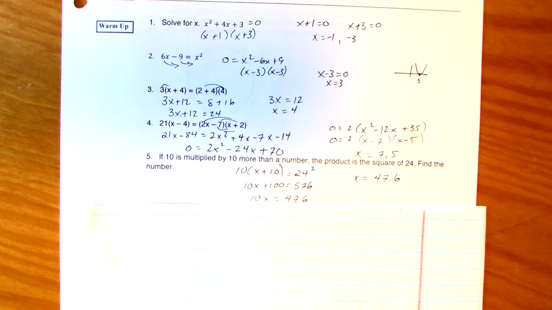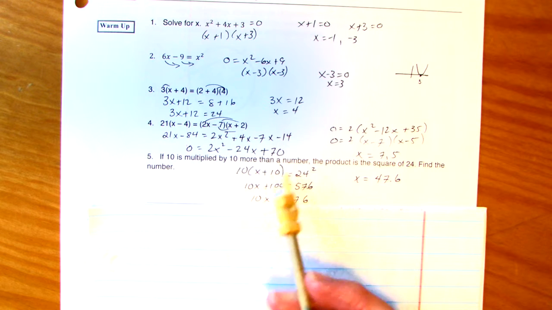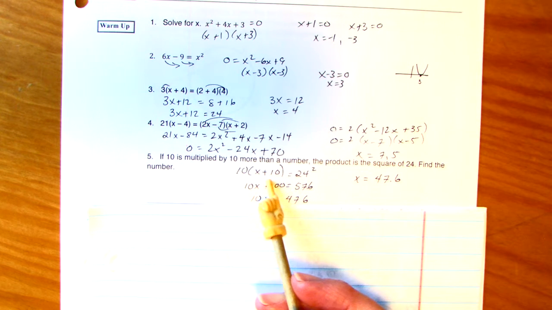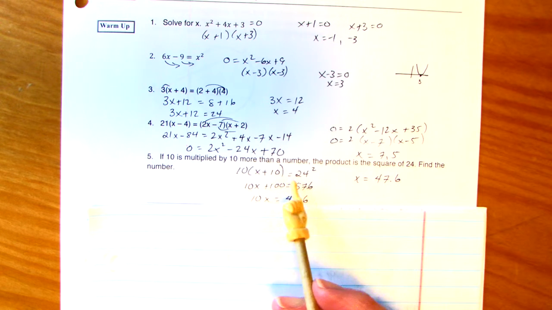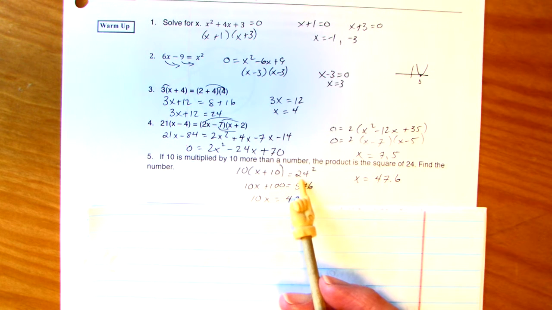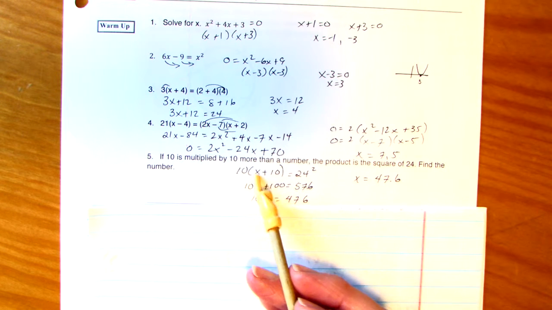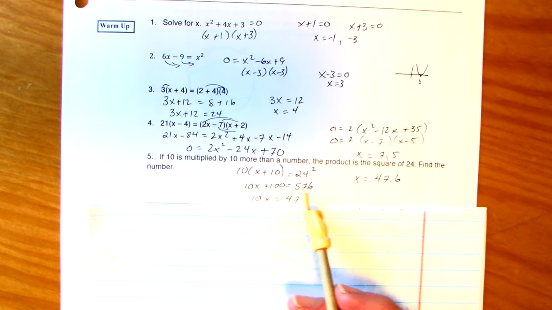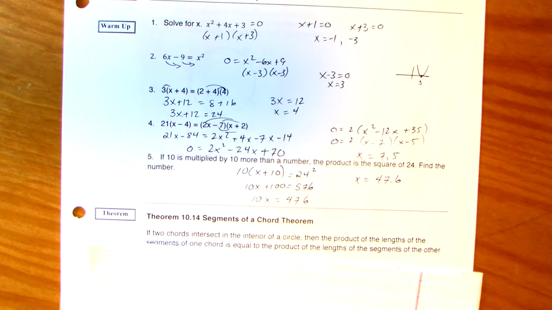I like this problem. 10 is multiplied by 10 more than a number. This is 10 more than a number. The product is the square of 24, so this product is the square of 24, which is 576. I distributed the 10 here. Subtract 100 on both sides, divide by 10. You get a decimal. Don't be afraid of the decimals. Alright, so here comes the fun stuff.